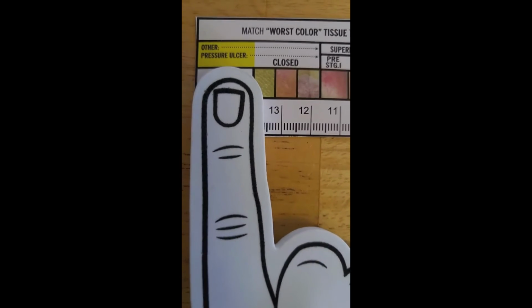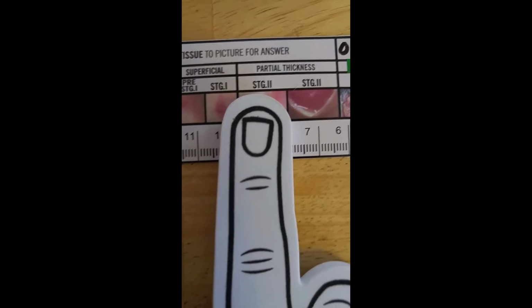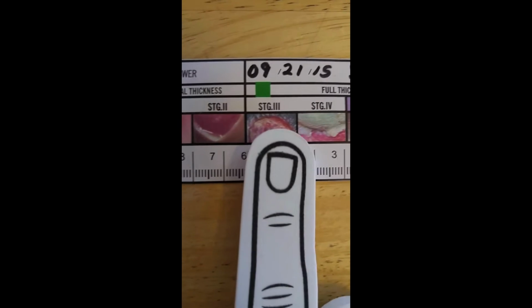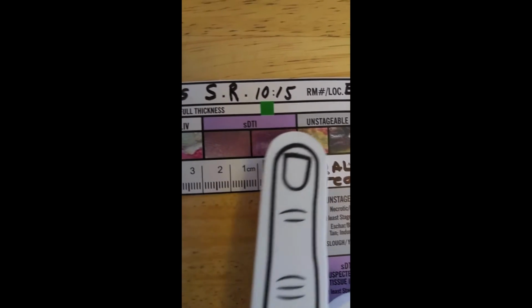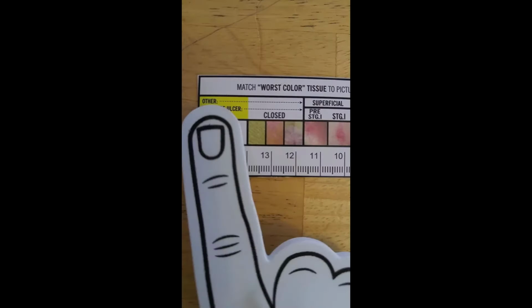Next, follow the bottom arrow from left to right across the tool to read all 8 possible pressure ulcer classification conditions in this group, from closed or least severe through unstageable, most severe. The second classification group is called Other Types of Wound Injuries.